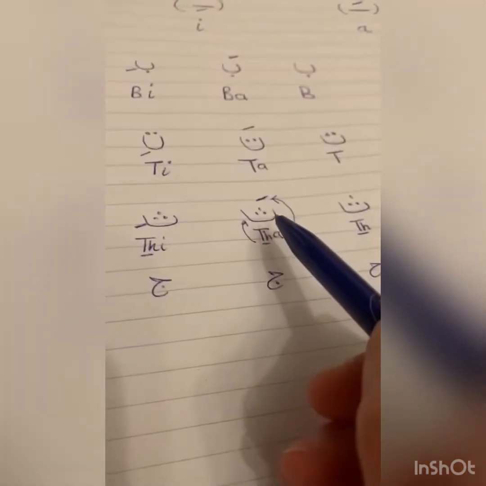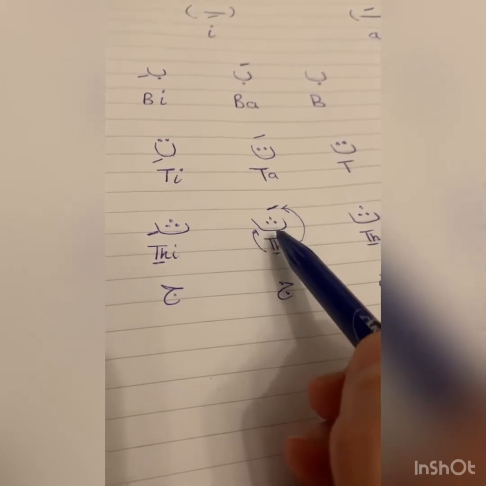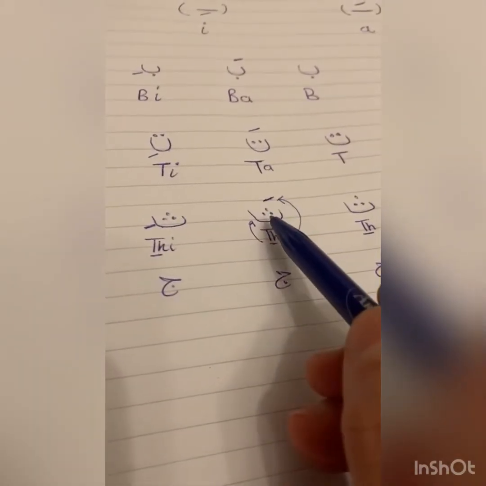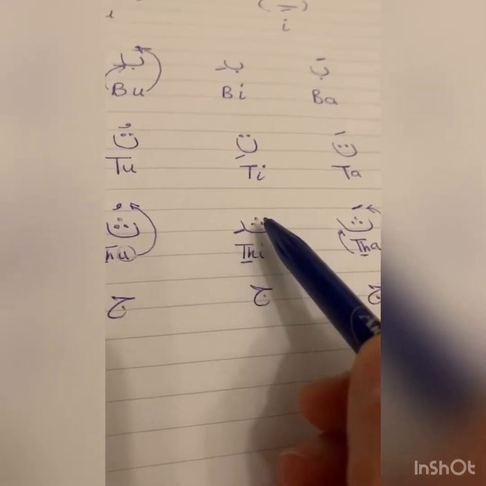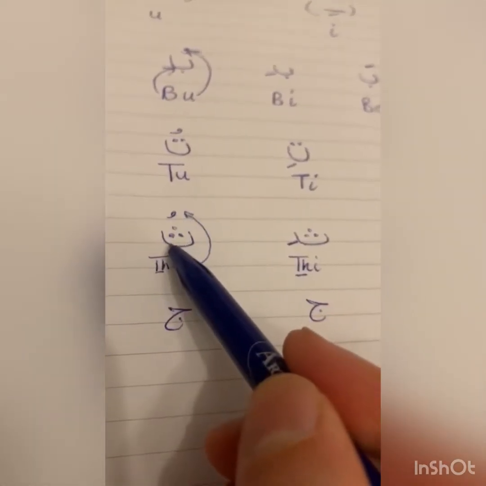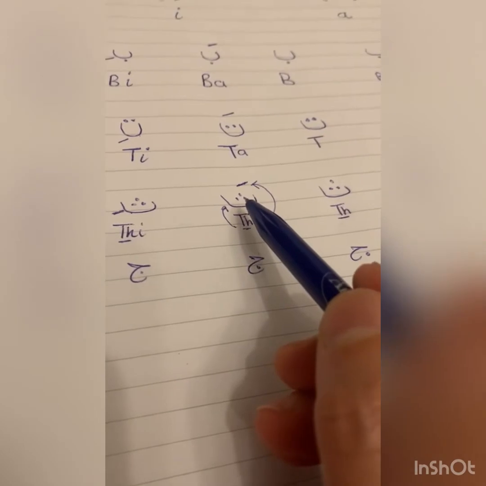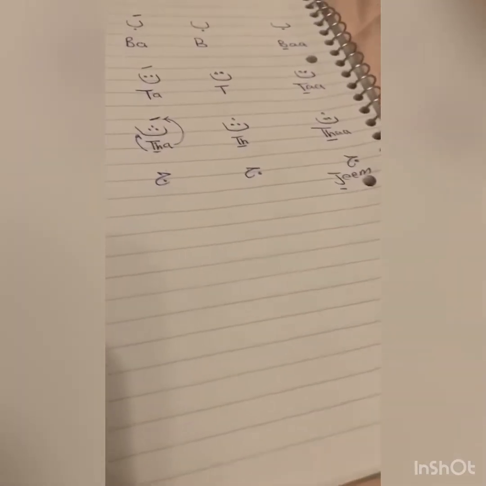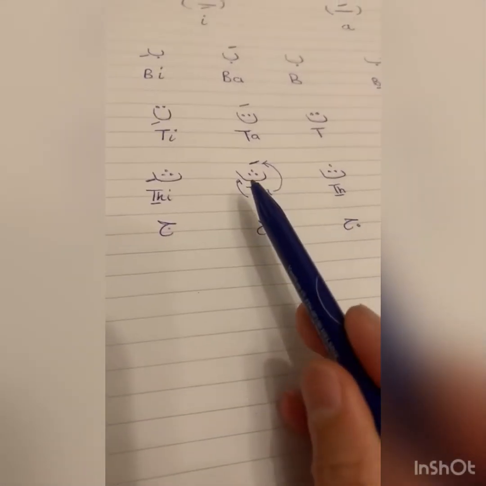Or you can just pronounce the letter with the vowel sign: fa, thi, thu. It's up to you which one you choose. And a Quran teacher will just read the sound for you: fa, thi, thu.